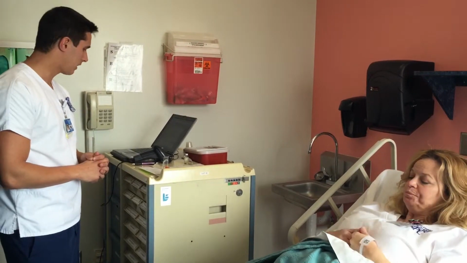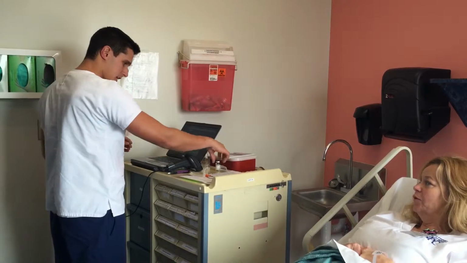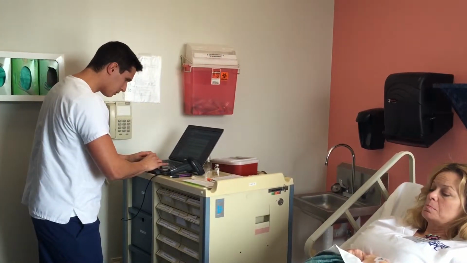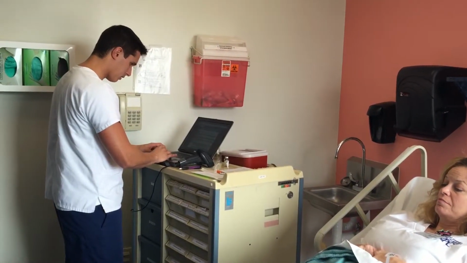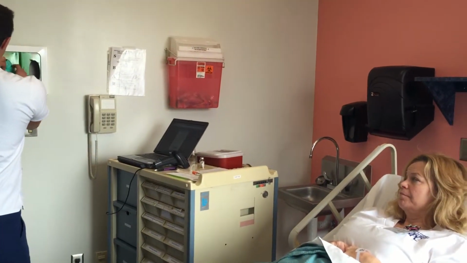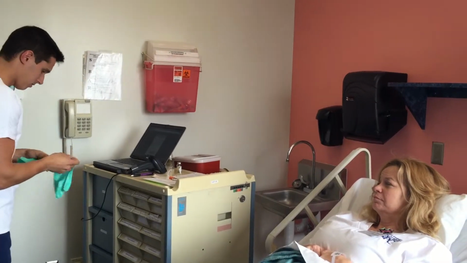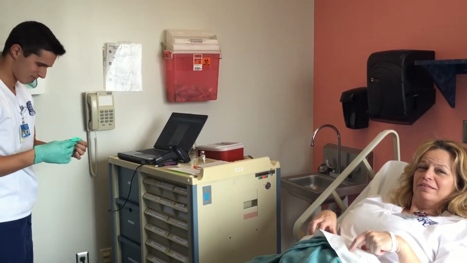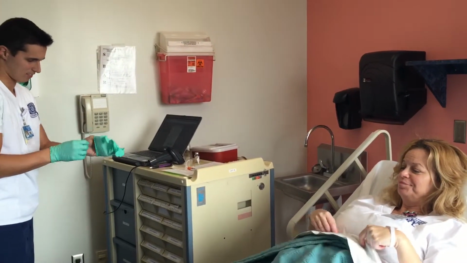Perfect. I'm gonna get ready here. I already drew your insulin. It's a regular insulin. It's prescribed for 17. Okay, we're getting there. I've been poked so many times since I've been in this hospital, but these are small needles, so it's good.